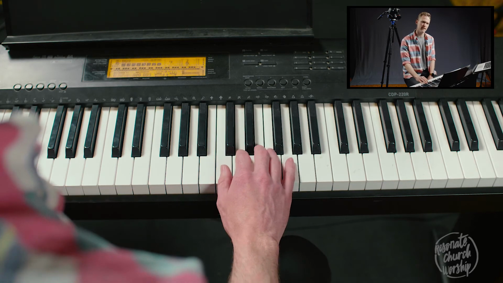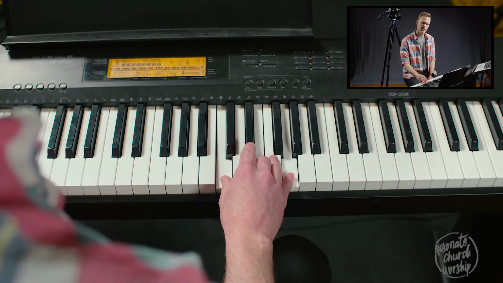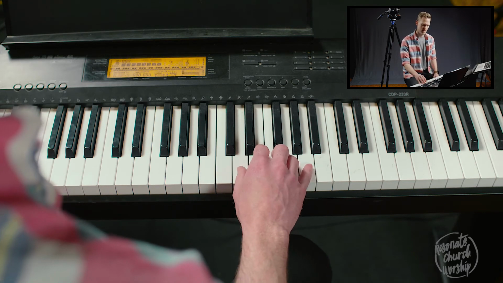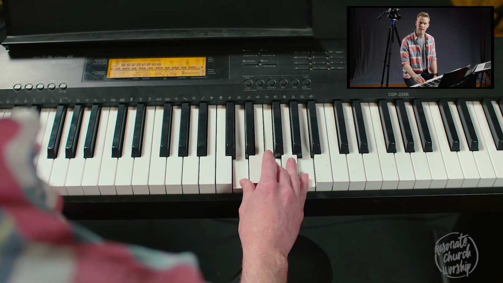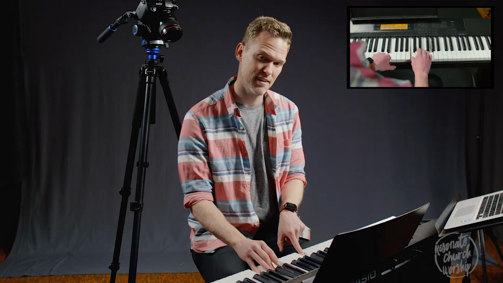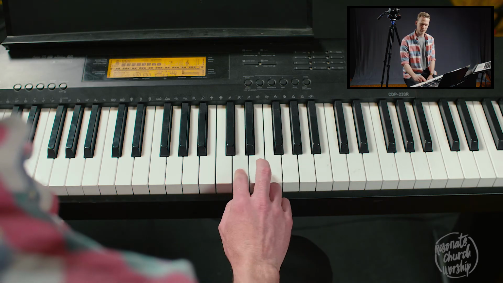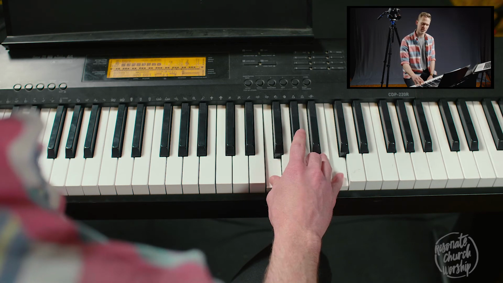So let's go back. Key of C, what is your 1? C major. What is your 2? D minor. What is your 3? It is a 1/3, so that would be a C over E. All right, now to your 4. Is it a major or a minor? It is a major. And it is a 1, 2, 3, 4. So what note is that? That would be an F major.